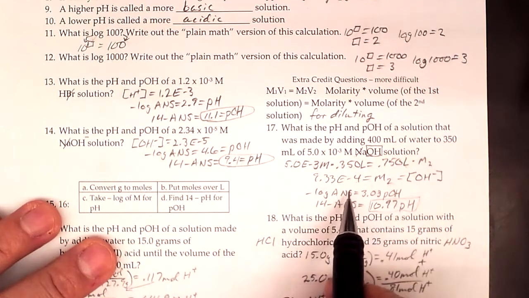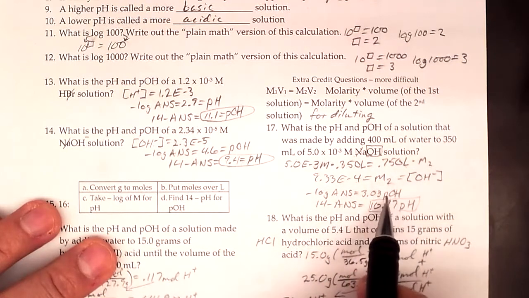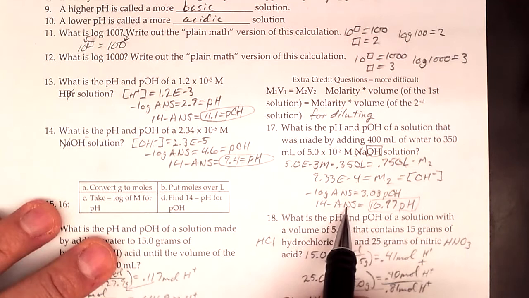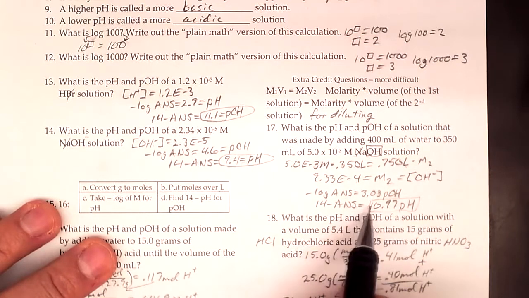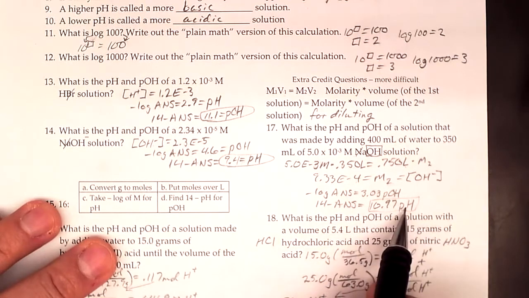Negative log of that answer gives me a P number, in this case pOH, because I used OH minus. And 14 minus the one you know, that answer there gives you the other version.